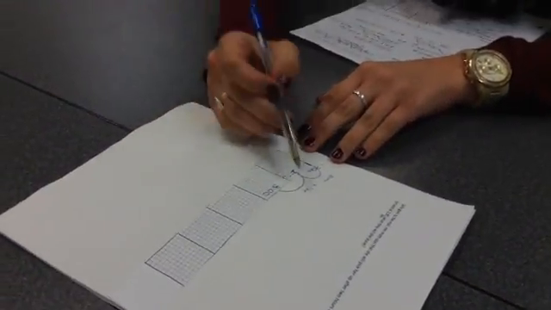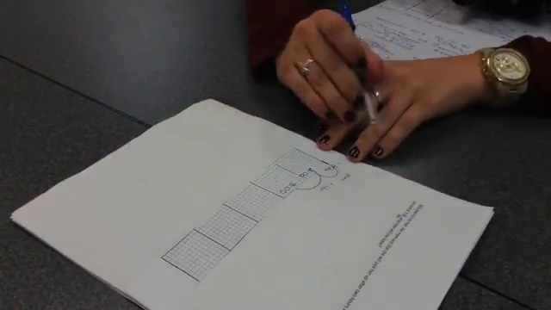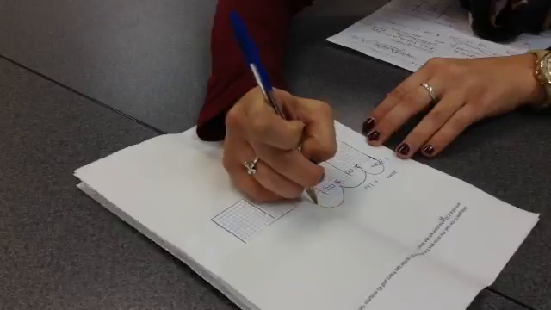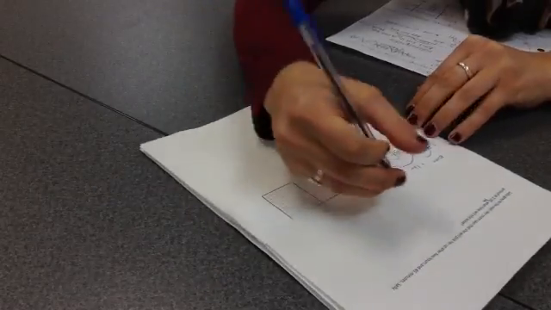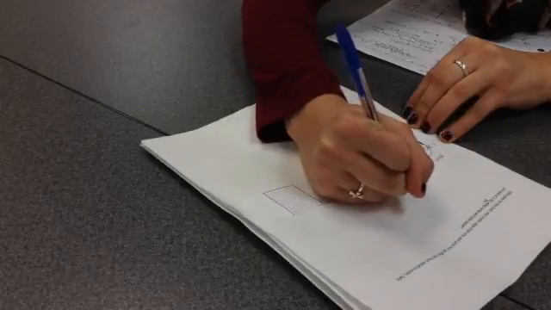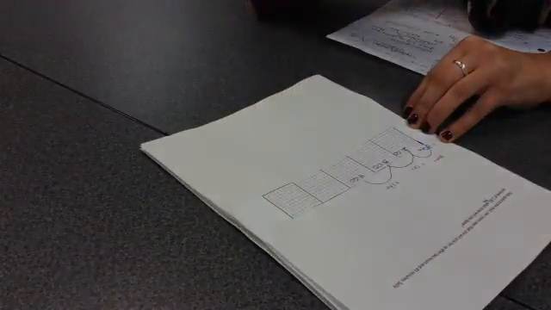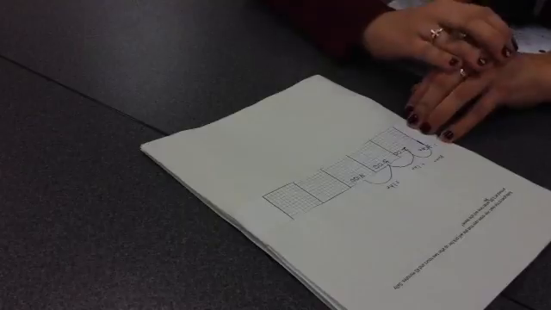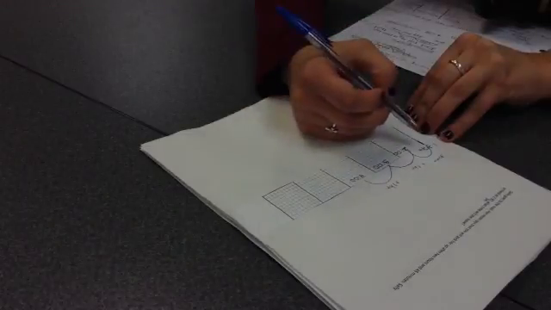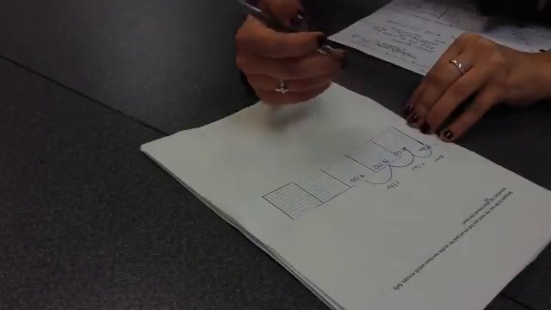So right now we have an hour and a half. Remember, our end goal is 2 hours and 45 minutes. So we can add 1 more hour. And that puts us at 4 o'clock. So right now we have 2 hours and 30 minutes. So we're only missing 15 minutes as we need 2 hours and 45 minutes.